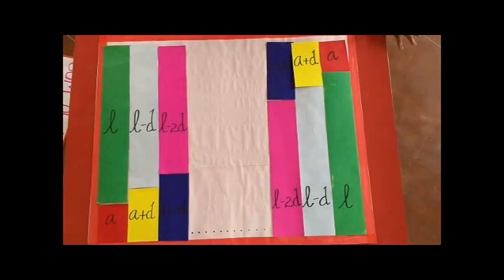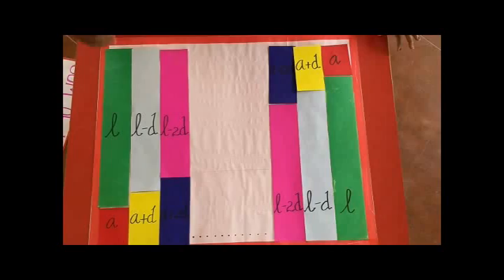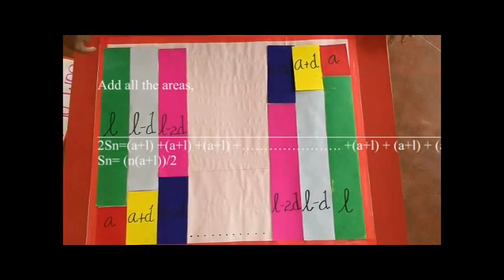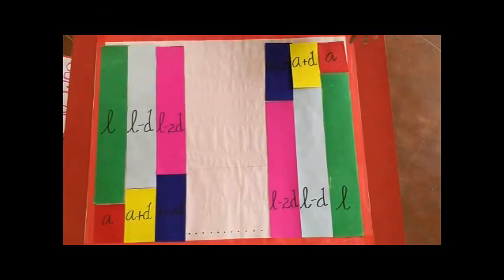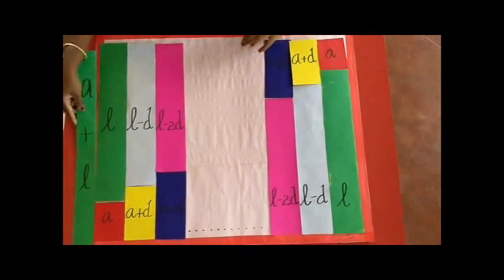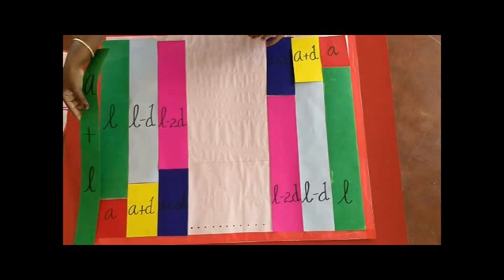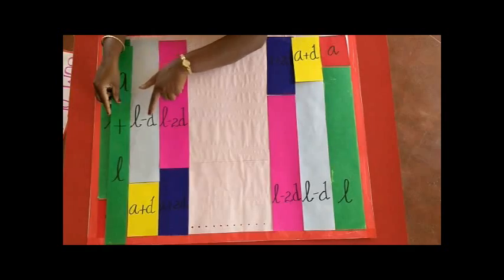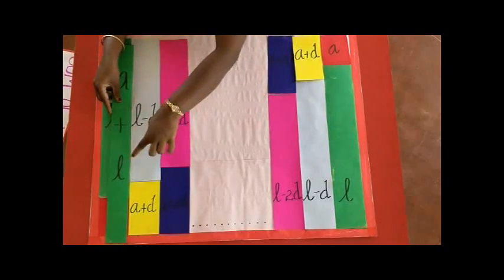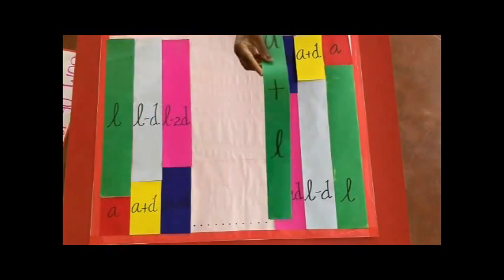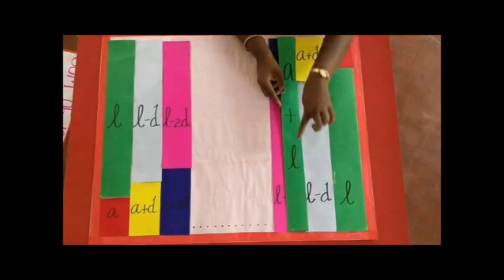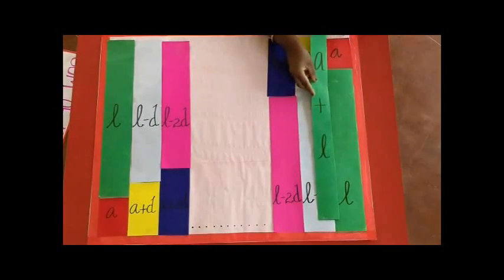Now you can see a complete rectangle. Here you can see that the first term becomes a rectangle of length a plus l, and the width is 1 unit. Similarly, for the second term, l minus d plus a plus d is again a plus l. The process continues. Let's look at the last-but-one term: a plus d plus l minus d is again a plus l. The last term is also a plus l.